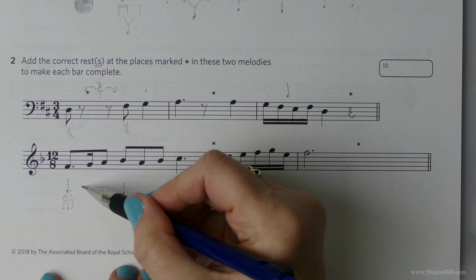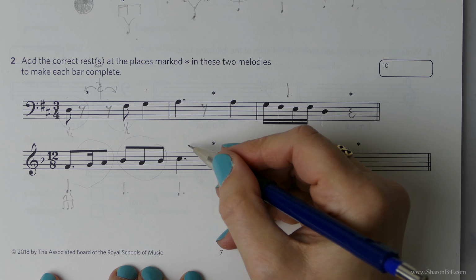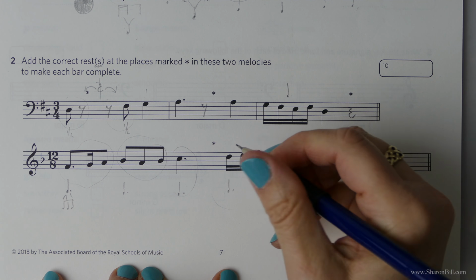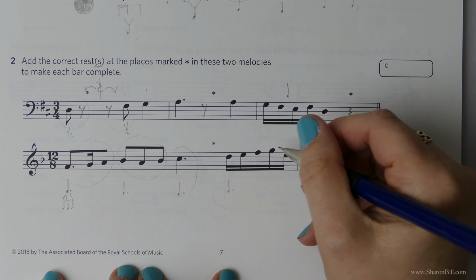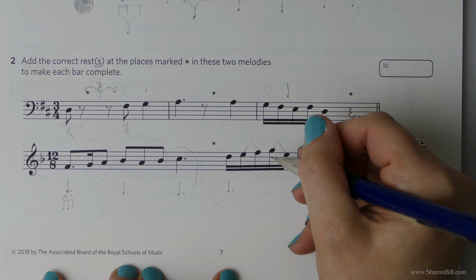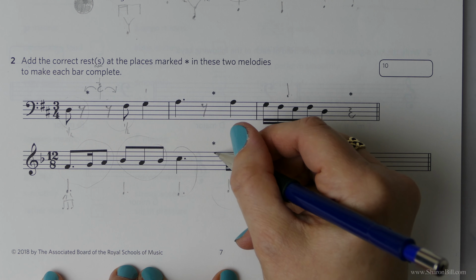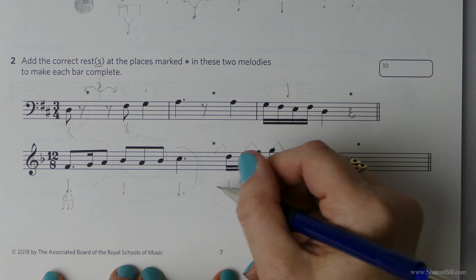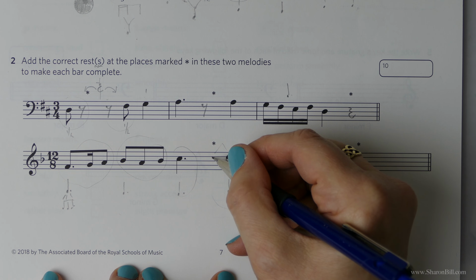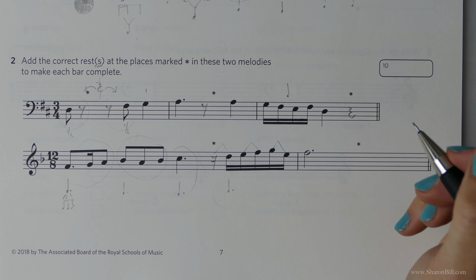So here's beat 1. 1, 2, 3, 4, 5, 6, 7, 8, 9. So it's this last beat that we've got to complete. So how many quavers or 8th notes have we got so far? So there's 1, there's 2. So we need another quaver or 8th note to complete the third of this group of 3 quavers or 8th notes. So all we need to do is show a quaver or an 8th note rest.